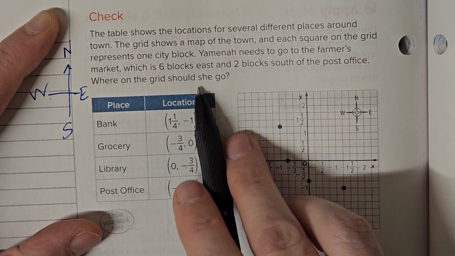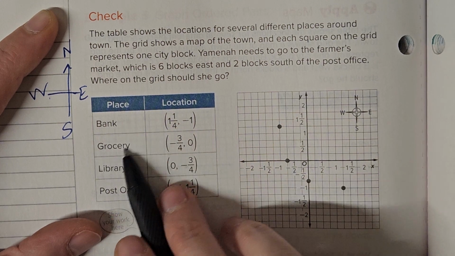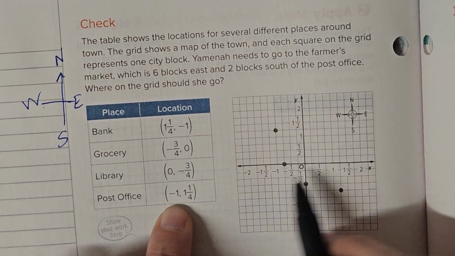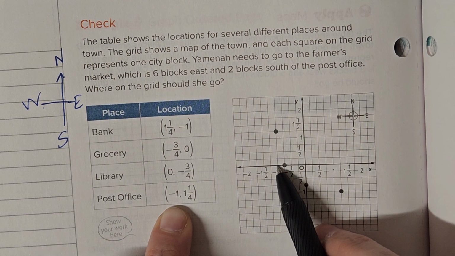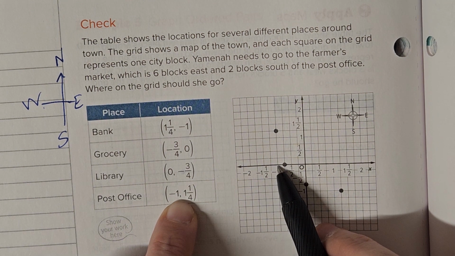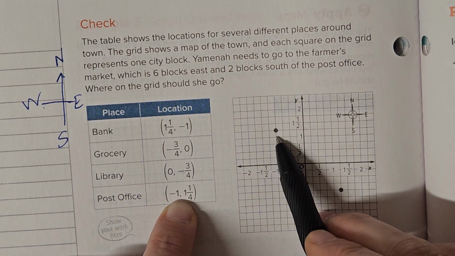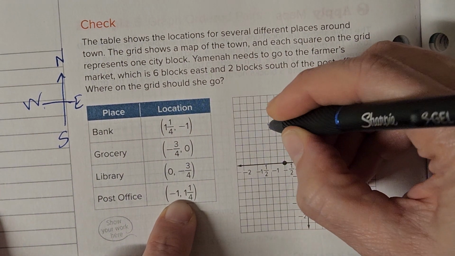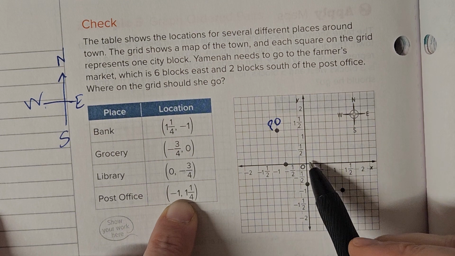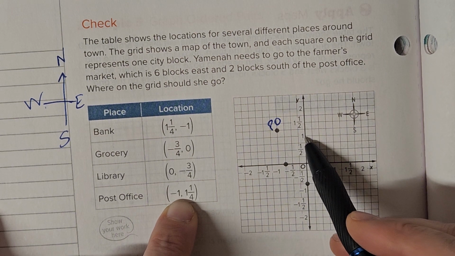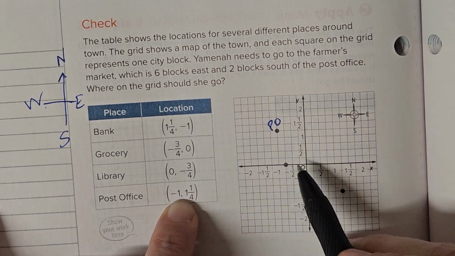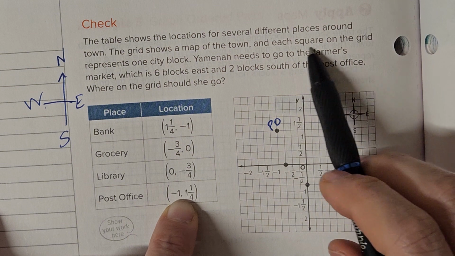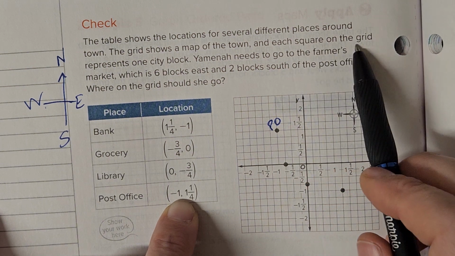Where on the grid should we go? Well, first we got to find the post office. Post office, negative 1. Start at the origin, go to negative 1. There's the negative 1. Up 1.25. Okay. Post office. Notice that 4 lines was actually a 1. Each one of these little lines is a block.